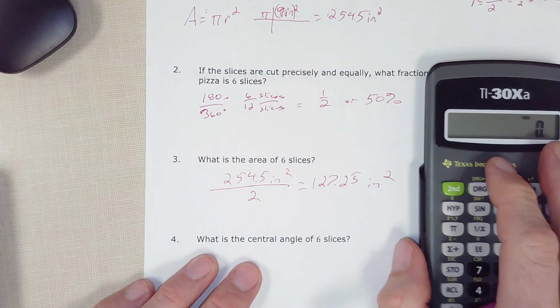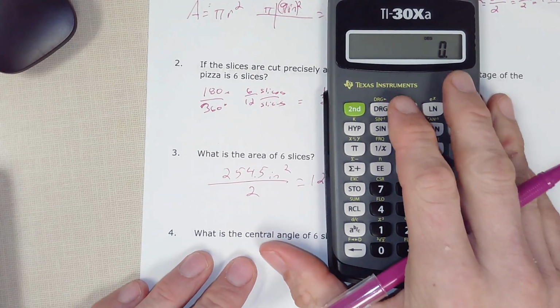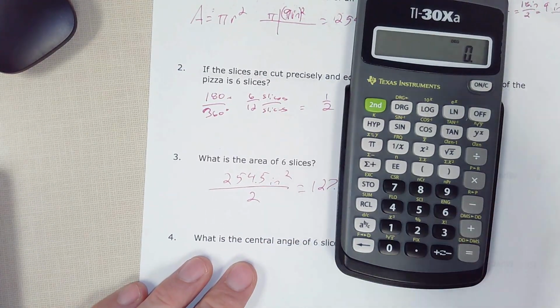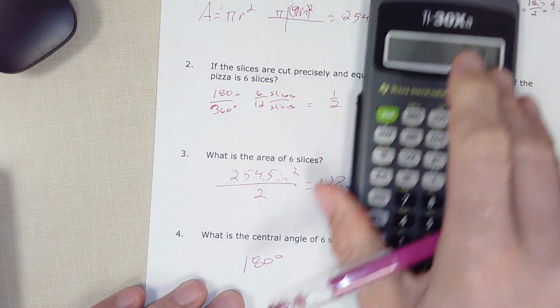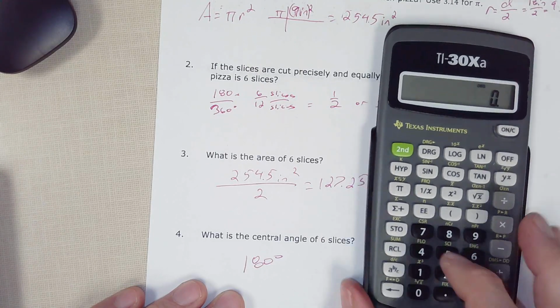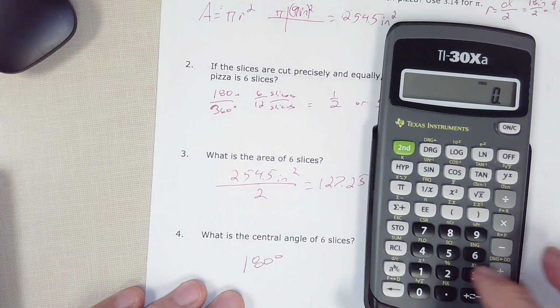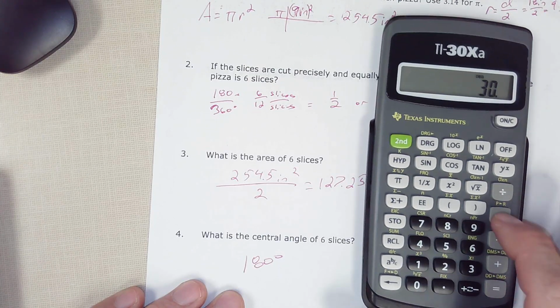Now, what is the central angle? Well, how do we figure that out? We already figured that out. It's 180 degrees, because we did 360 divided by 12, and then multiplied it by those 6.